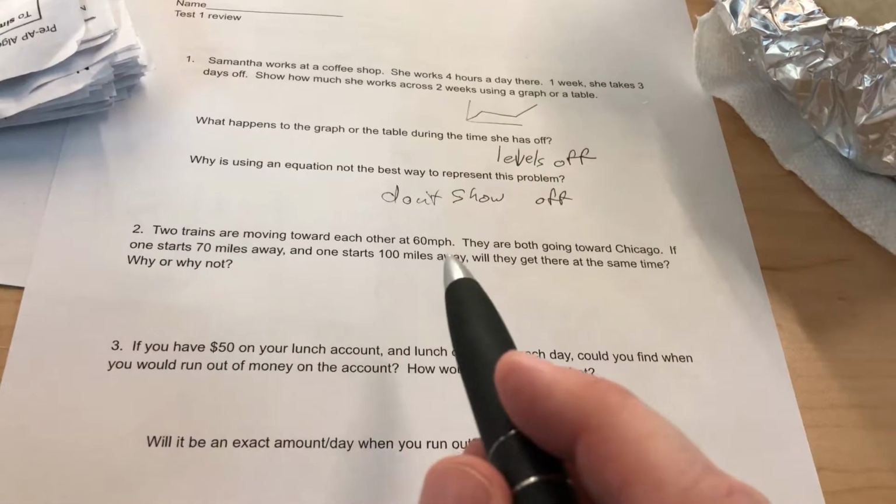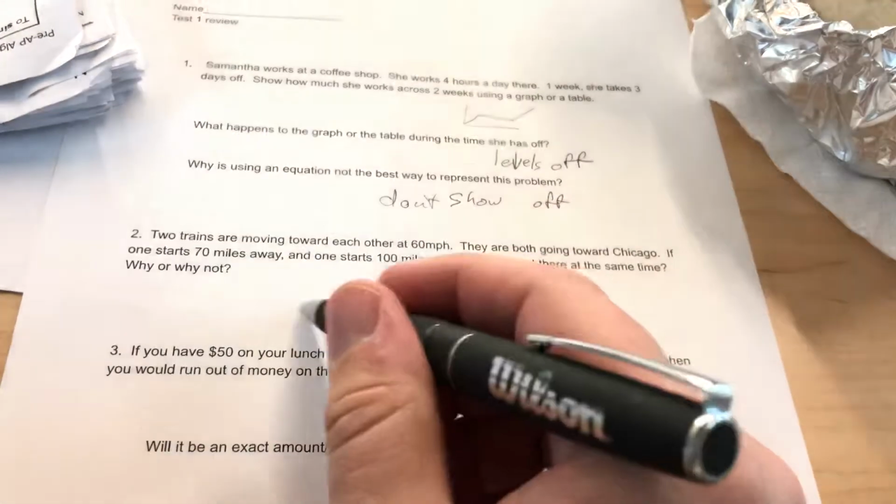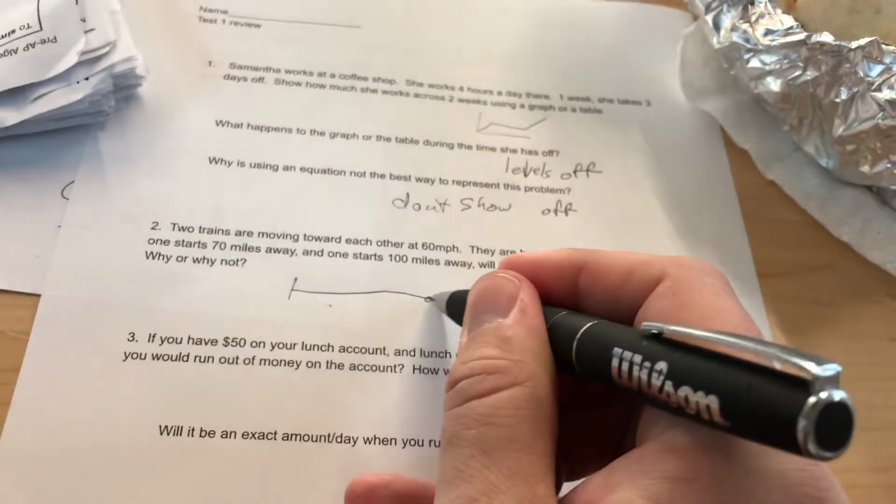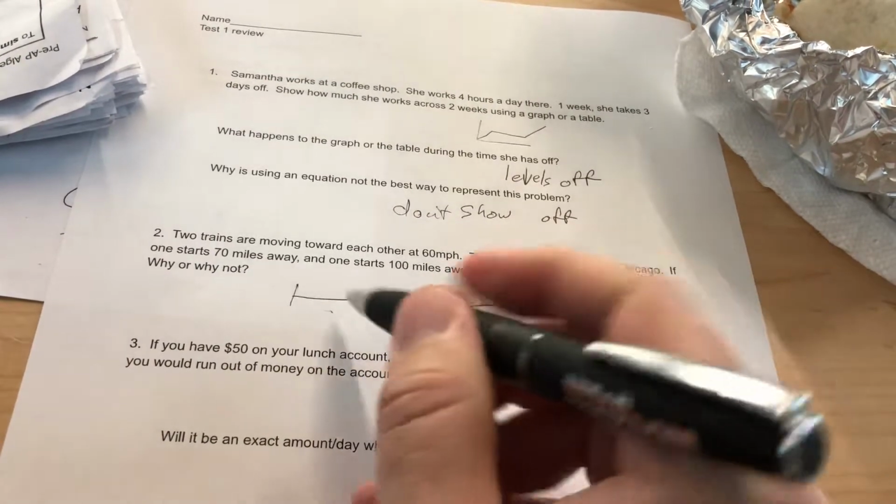Two trains are moving toward each other at 60 miles an hour. They're both going towards Chicago. Again, we went over this in class. We're talking about one that has 100 miles, one that has 70 miles.